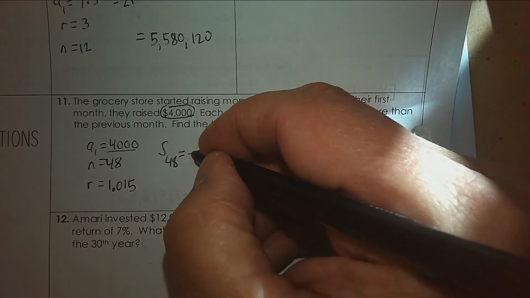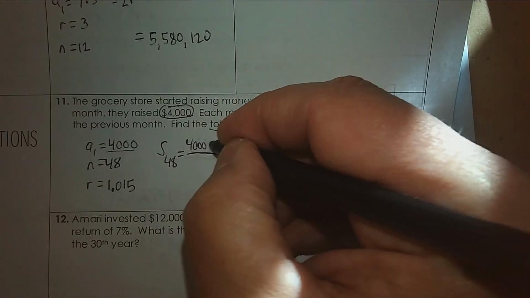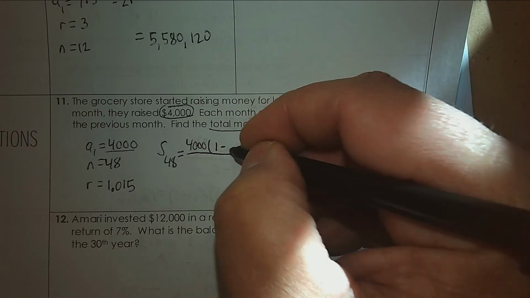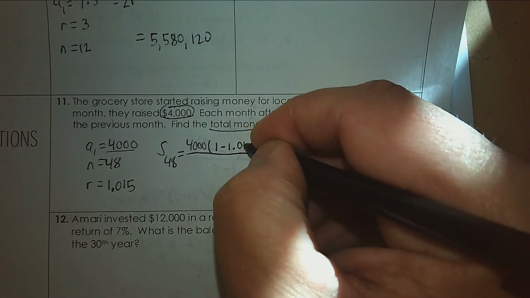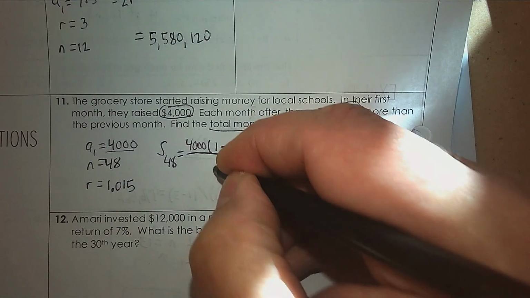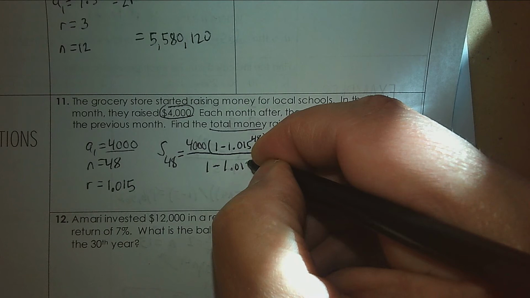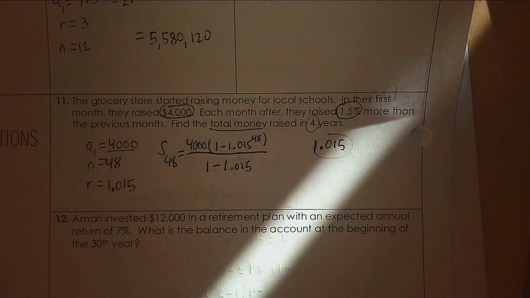So, big fraction line. We start with 4,000 times 1 subtract 1.015 to the exponent 48. And then the denominator, 1 subtract 1.015. Take your time. You know how to use your calculator.